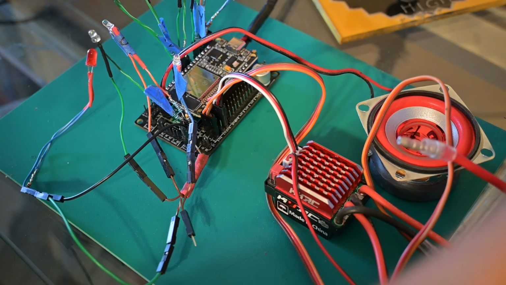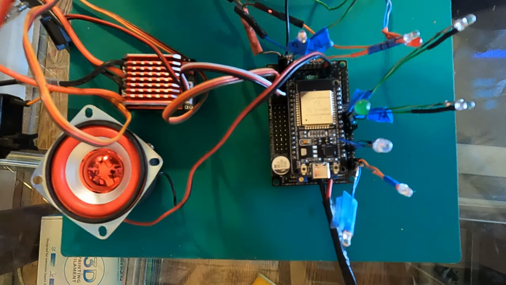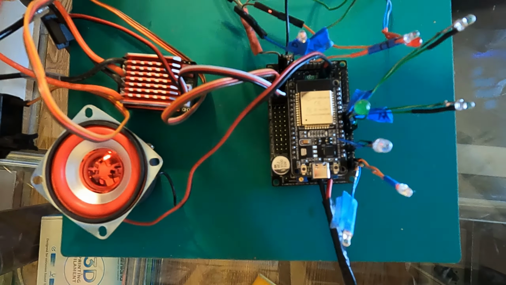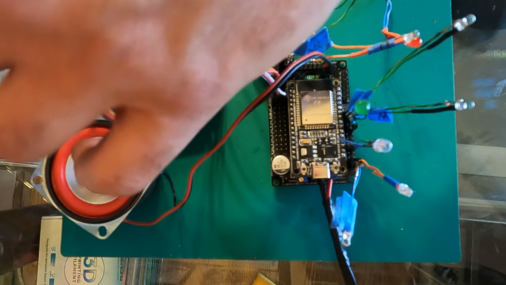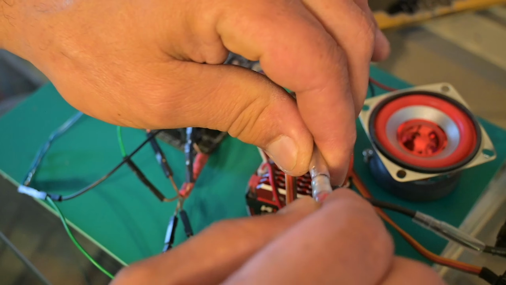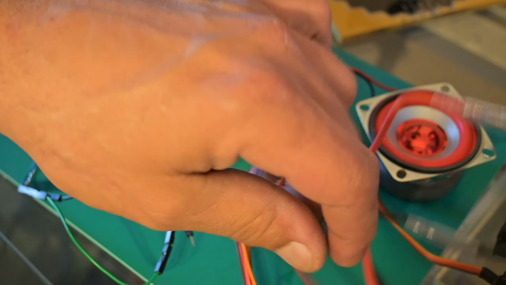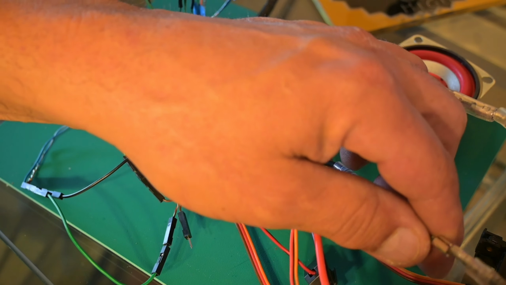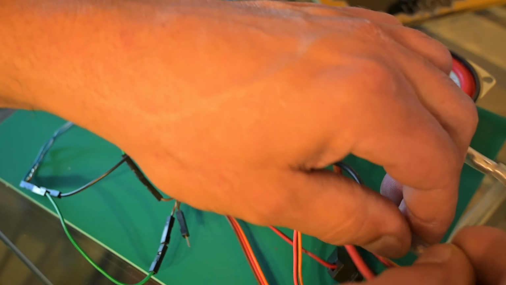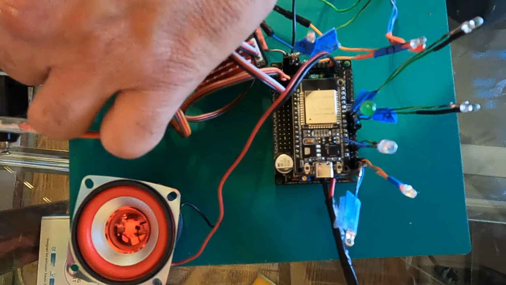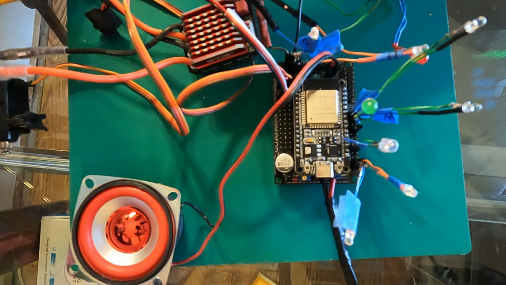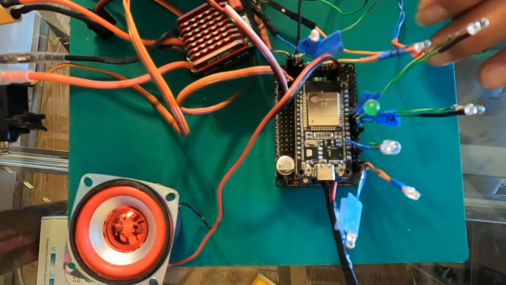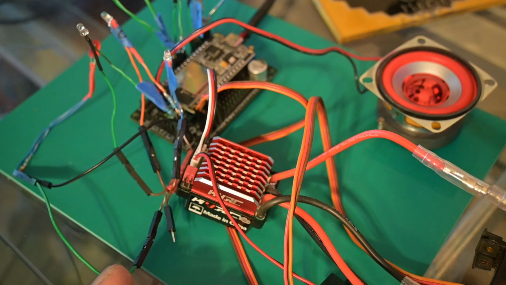Now, I do have a little motor set up to the side here. We'll hook up our battery and check out all of our connections again.